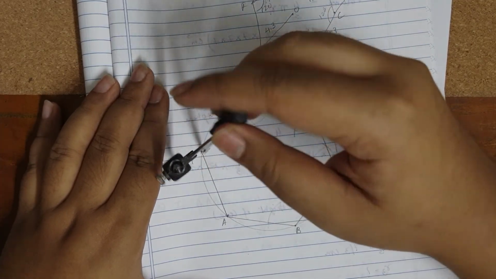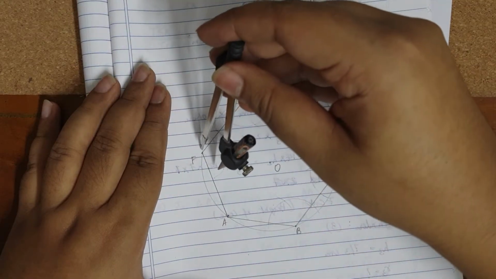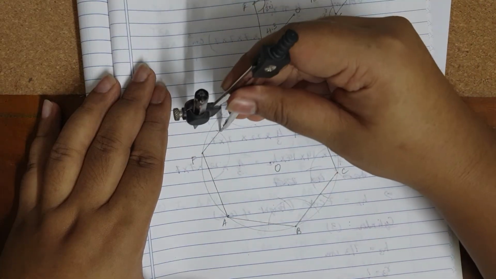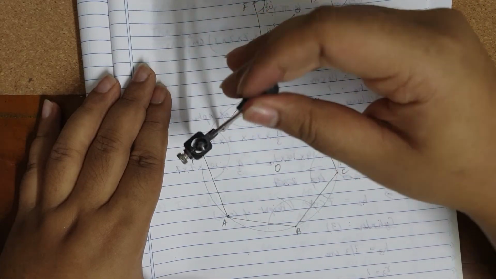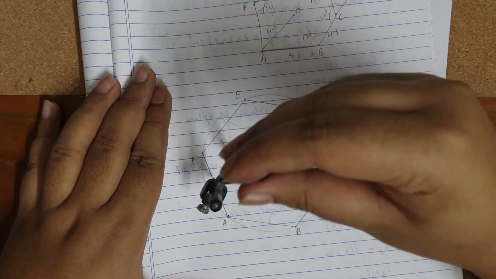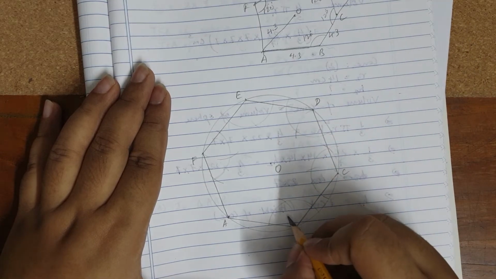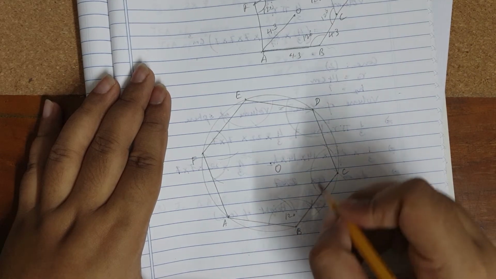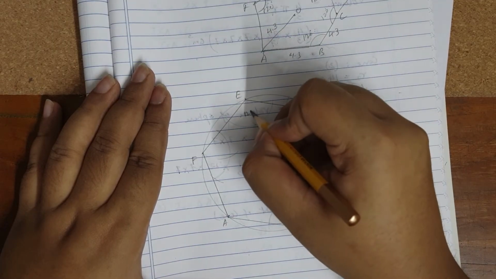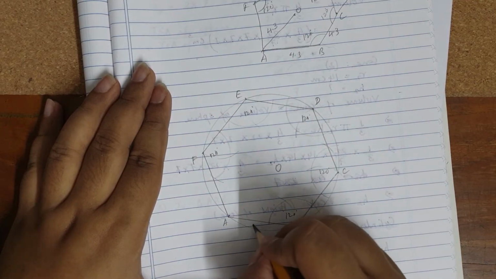The only drawback is that it may not be very accurate, and the circumcircle may not pass through all the vertices. But the way I showed you, that method is very accurate. Okay, so this way I have 120-degree angles. And the side lengths are 4.3 centimeter.